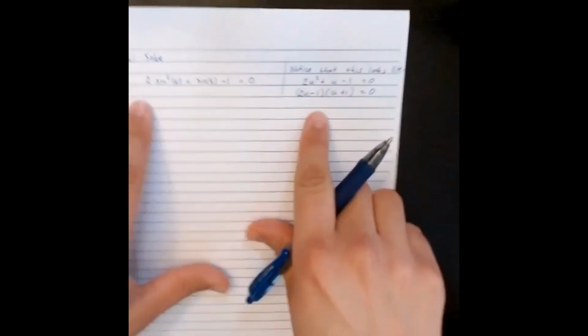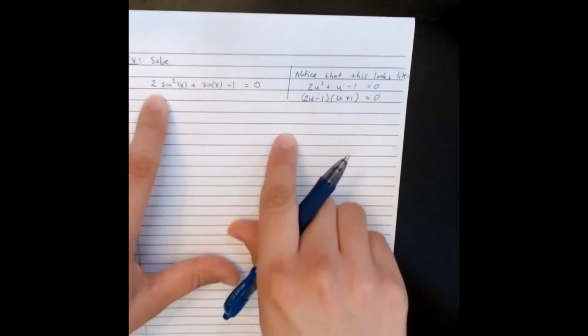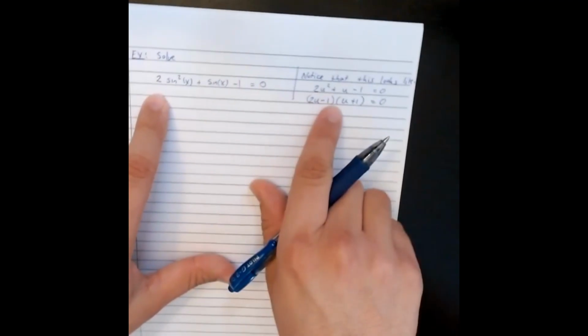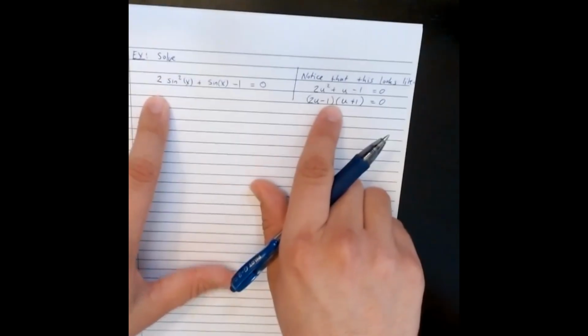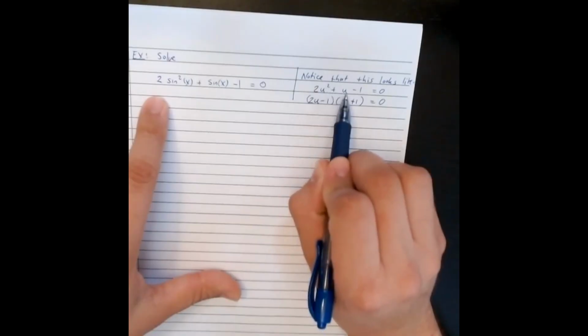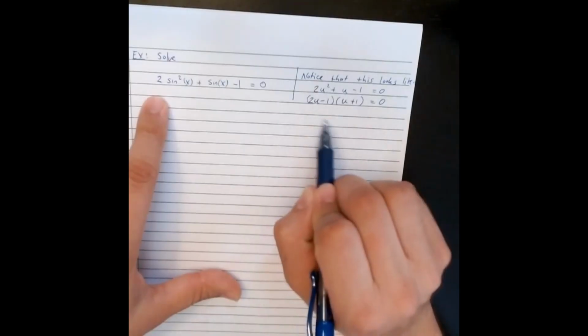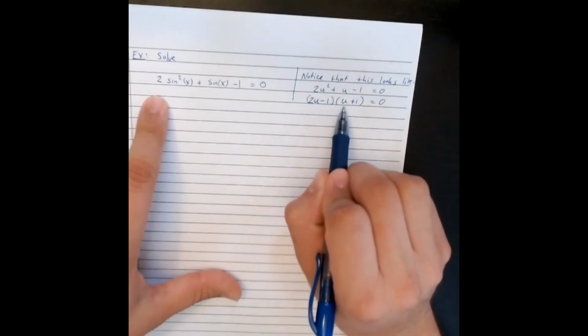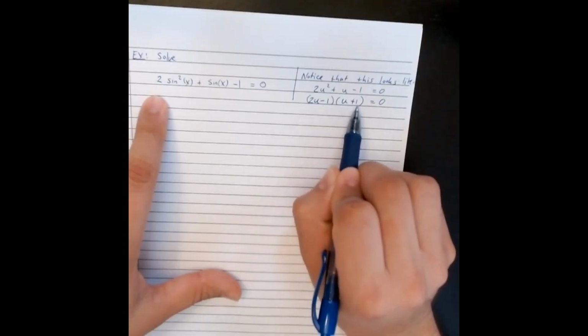Right? Well, notice that since it has that same pattern, that means we can do the same thing to this kind of an expression. Notice that if this is 2 something squared plus something minus 1, that can be written as 2 times that something minus 1 times that something plus 1.